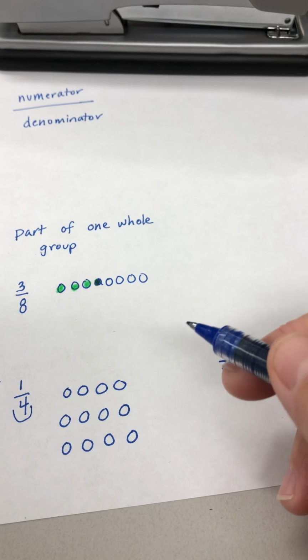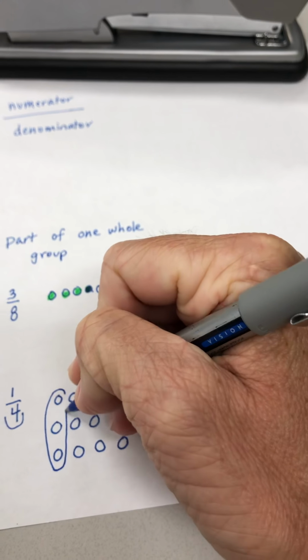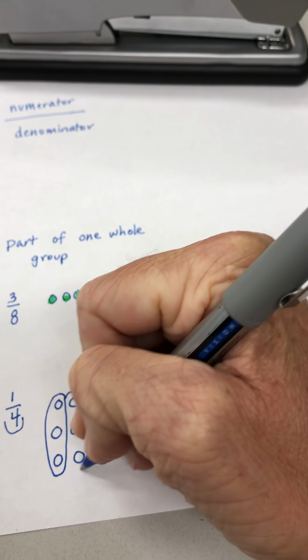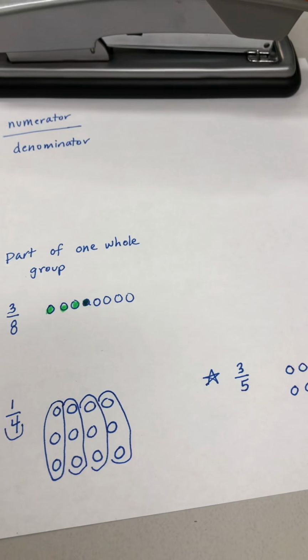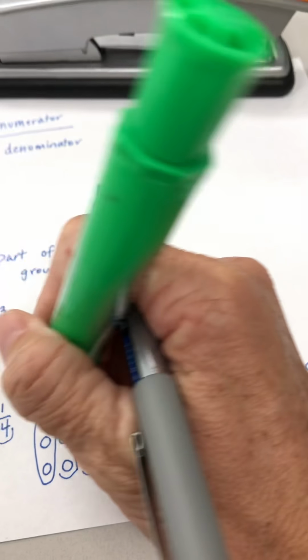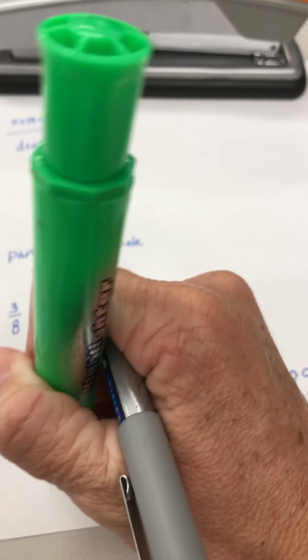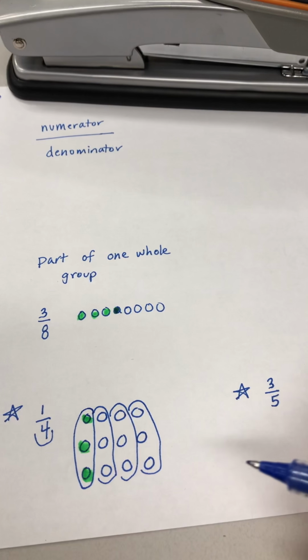12 parts split into 4 groups. It's going to be 3 in a group. So that's 1 part, 2 parts, 3 parts, and 4 parts. So even though it's 12 items, now I'm looking at it as a fraction of fourths. I want one of those 4 parts shaded in. So that's this entire section. That is now 1 part out of my 4 parts.